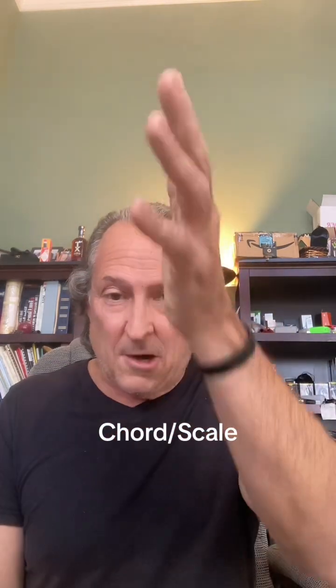So, the chord scale is the melodic presentation of the harmony. The chord is a harmonic presentation of the chord scale. It's 2 different ways to present the same sound.